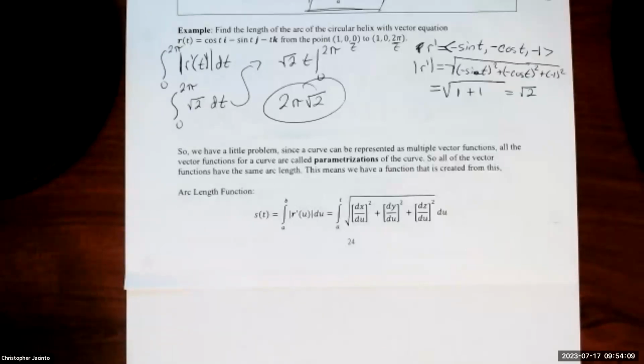Since a curve can be represented as multiple vector functions, right? Given another point, I can have another vector respective to that, and then find its respective vectors. So the question now becomes, well, which one's true? What is the actual arc length of here to here given a specific vector? How are we always going to get the exact same answer and not a different one depending on the vector we use? So this is what's called a parameterization of curves.